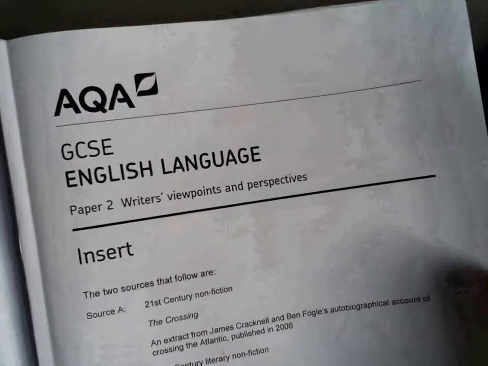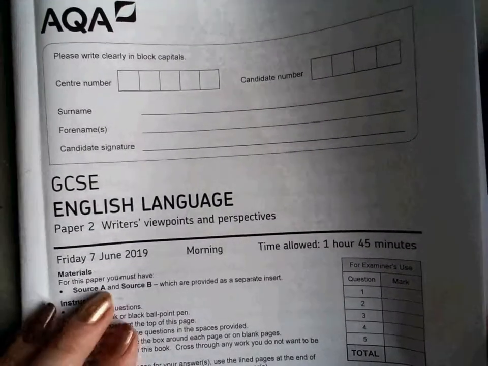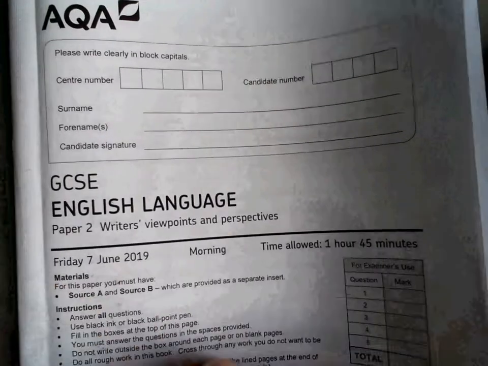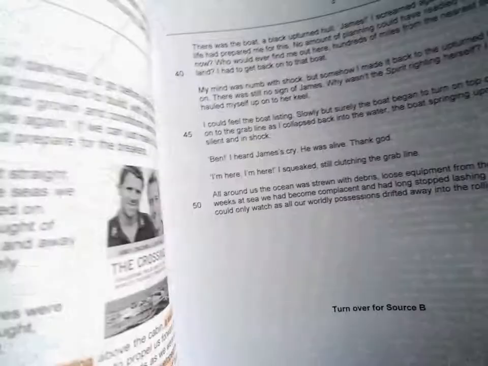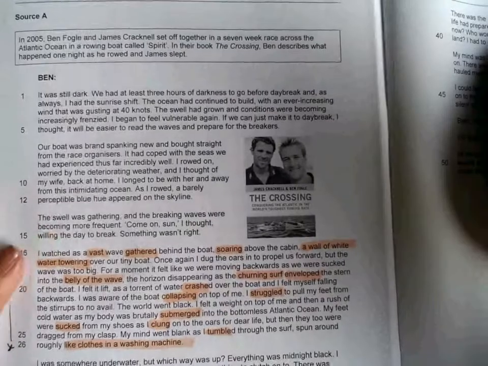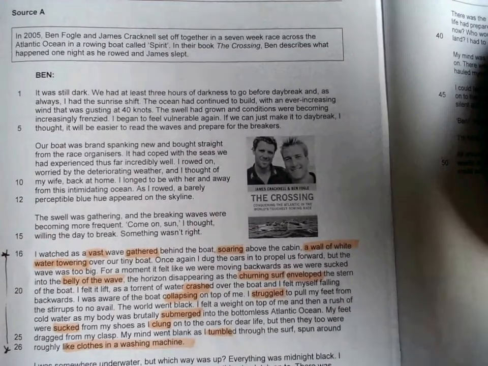Today I'm looking at English Language Paper 2. We're looking at the Summer 19 paper, and I'm looking in this session at question 4, which is the comparison question. As usual, I'm going to work under the assumption you've got access to this insert. If you haven't, I will pause it here for you to read through it.